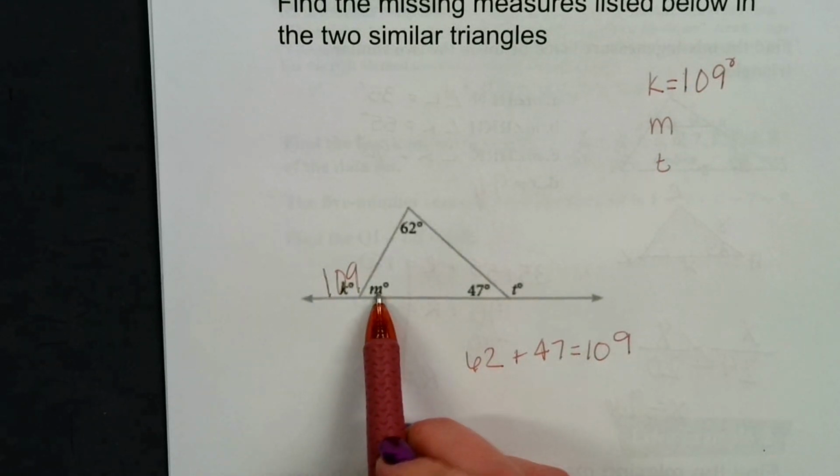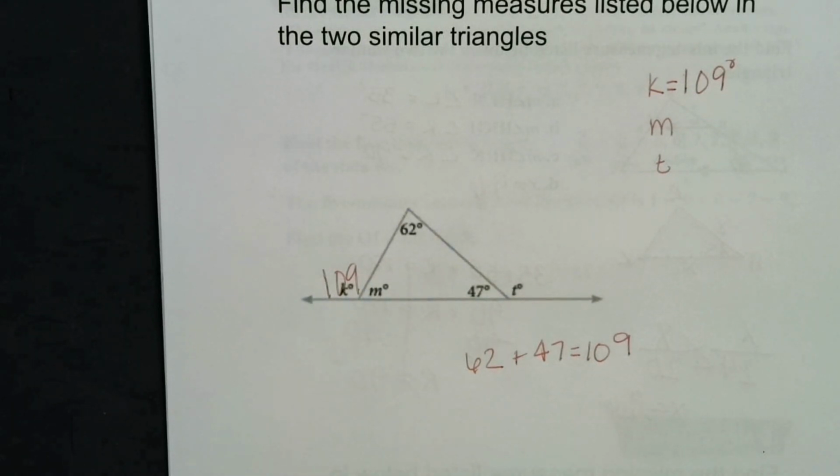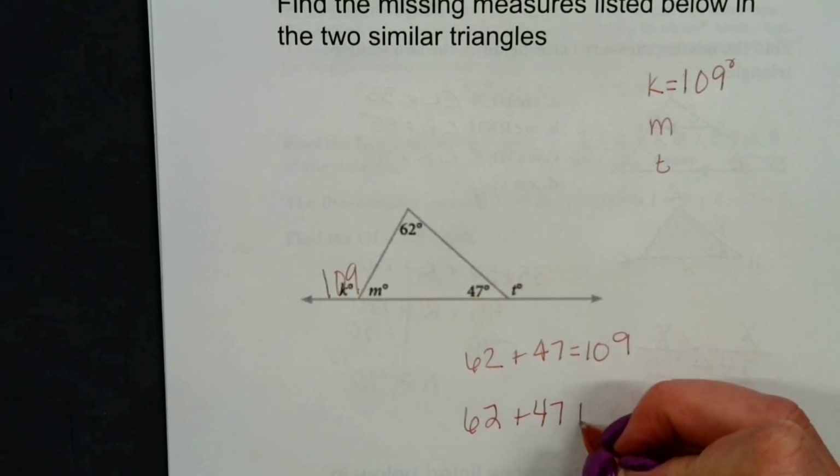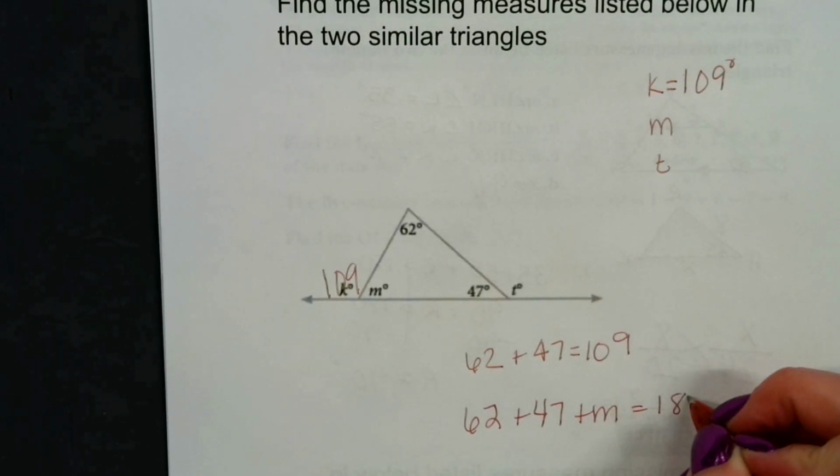How could I figure out M? I love that idea.